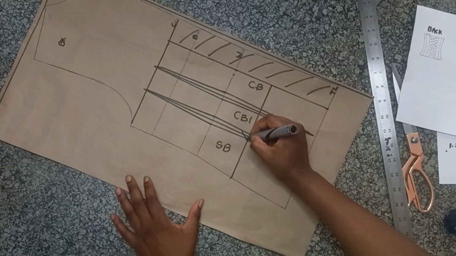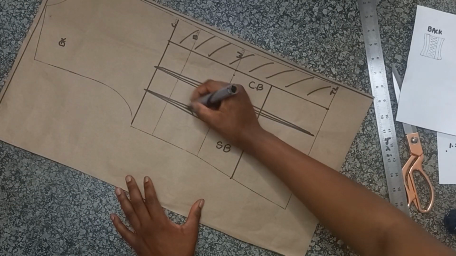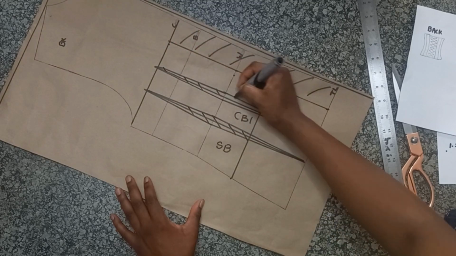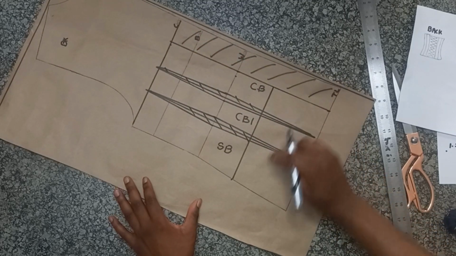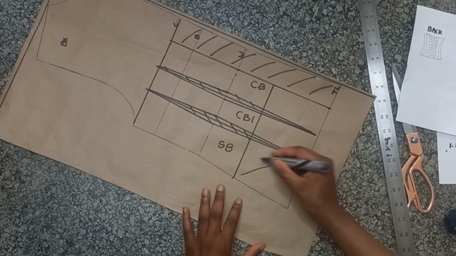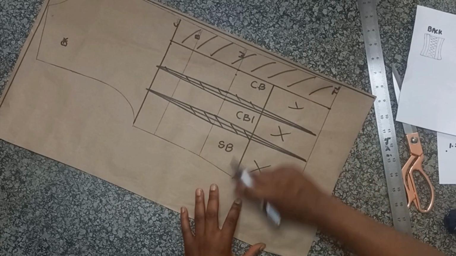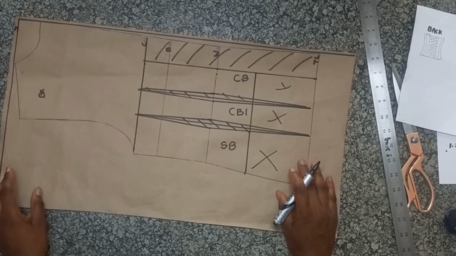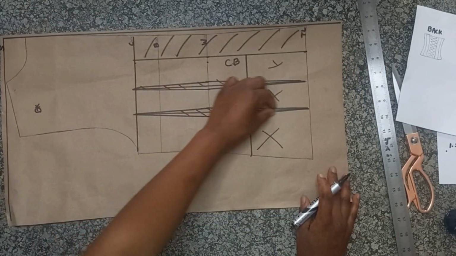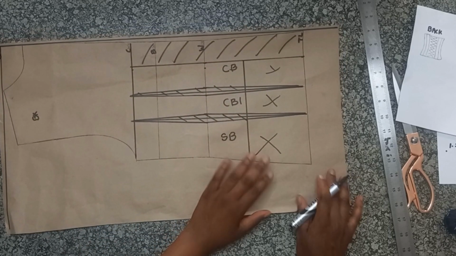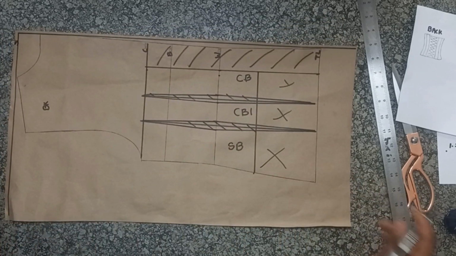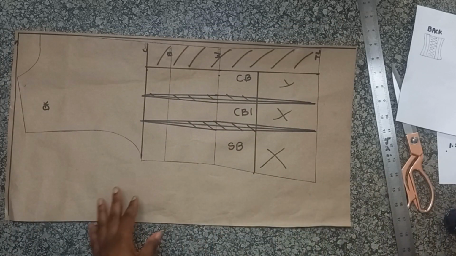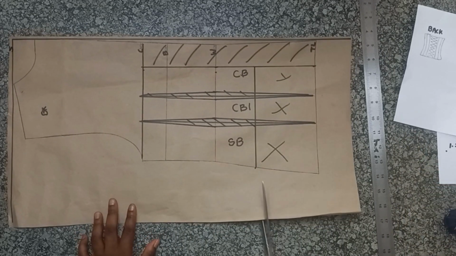So that is it, guys. So I'm just going to cancel out the dart line. So these are the parts we're going to cut out, and the X part we don't need. And remember the back lace, where the lace would sit, we also don't need that. The back lace would help with our snatch.